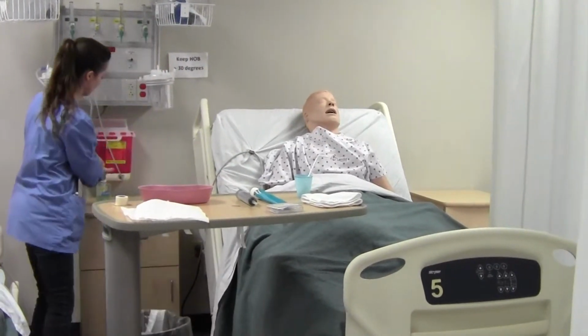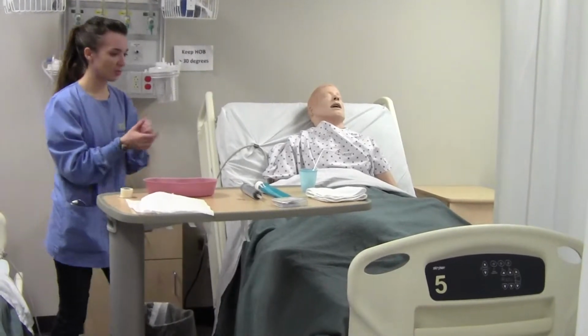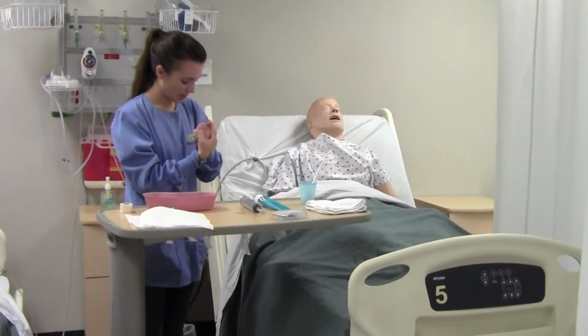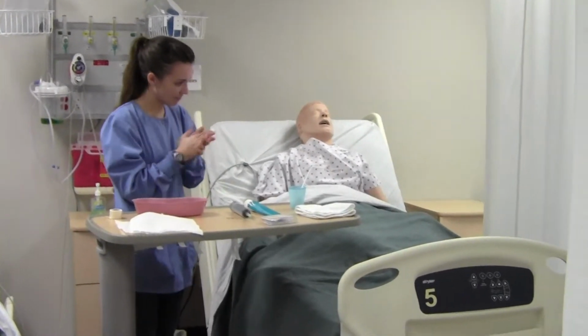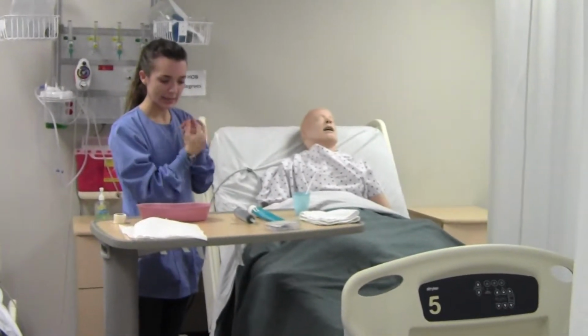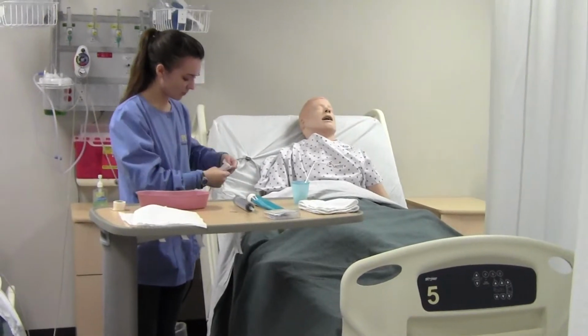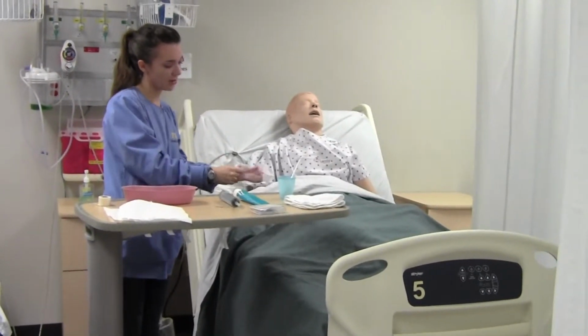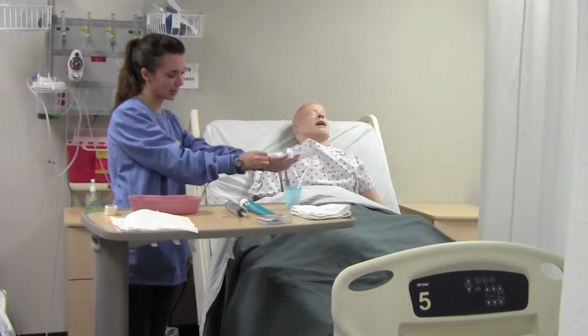I'm going to wash my hands real quick. No, you understand fully what's going on? Okay, so what I'm going to do is we're going to put these gloves on, wash my hands, and this is a clean procedure, so we don't have to worry about sterility, but we do have to keep things clean.